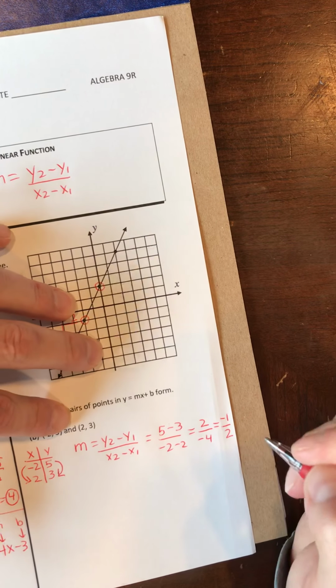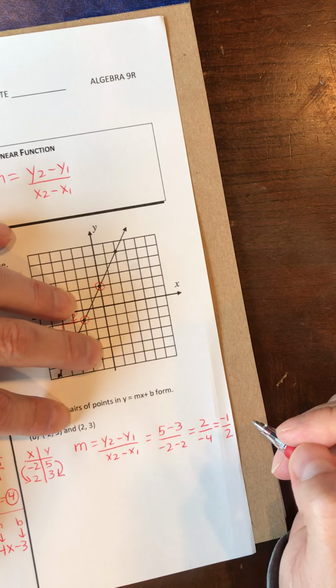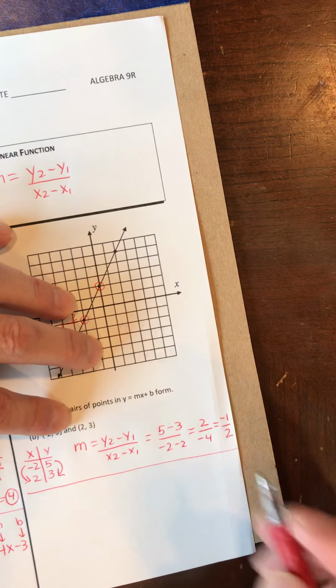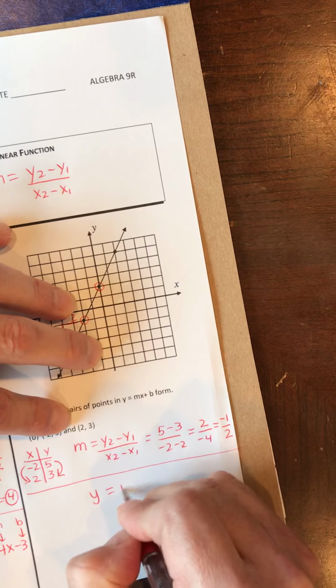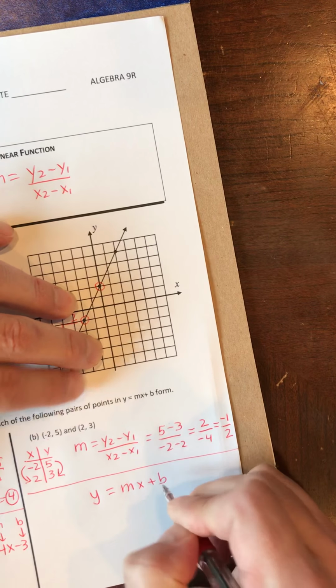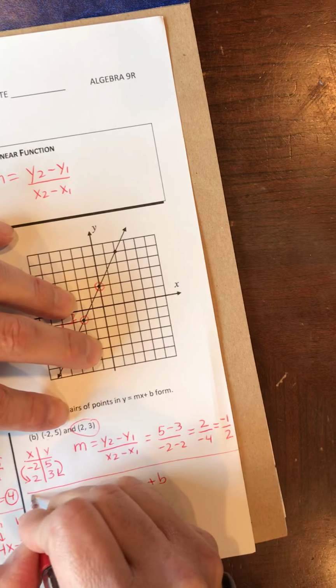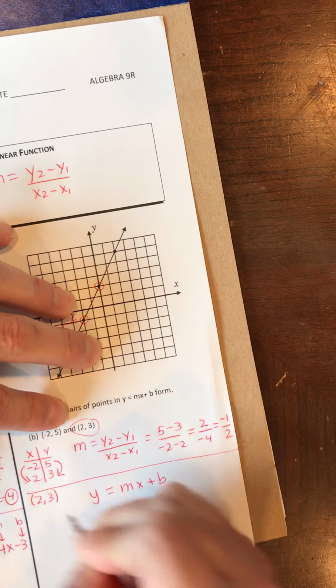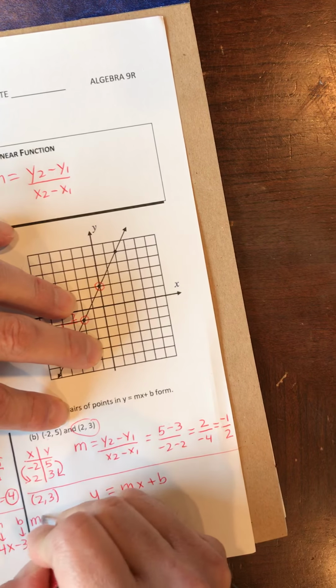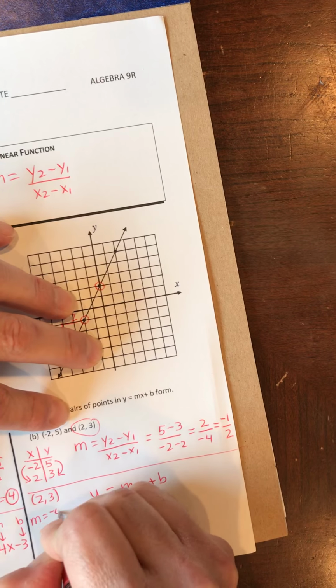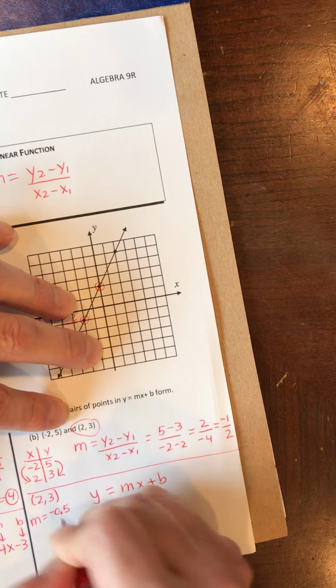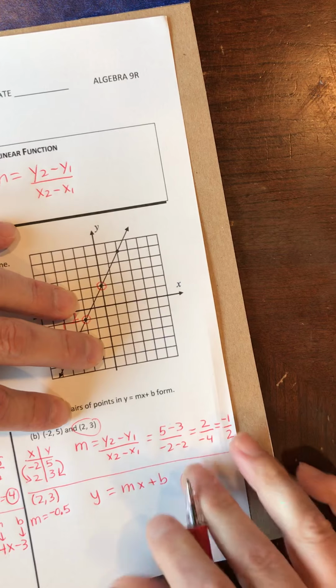All right, if you use the fraction button in the calculator, it'll convert it to a fraction in simplest form. Then we're going to go y equals mx plus b. I would use the second point, 2, 3. Remember that 2 is x, 3 is y, and m is negative 1/2. If you want to change it to a decimal for this, it's negative 0.5.